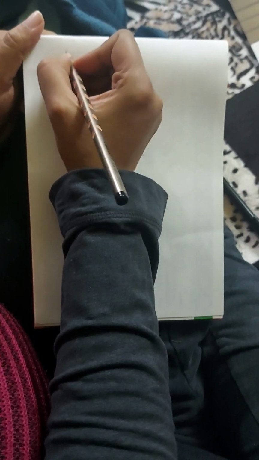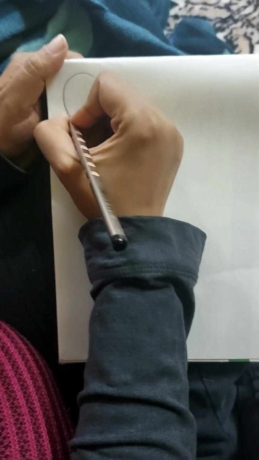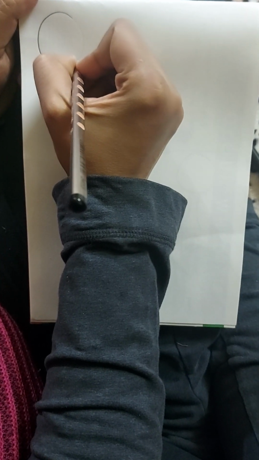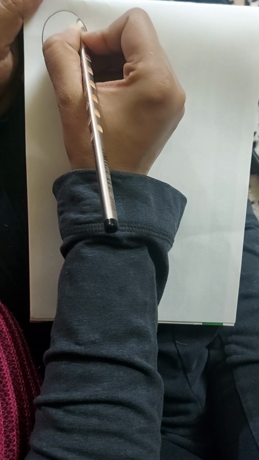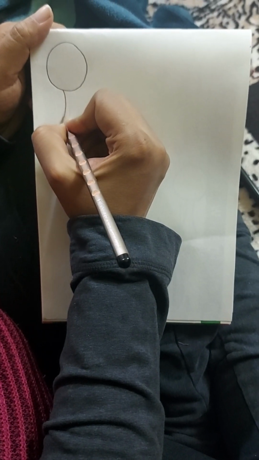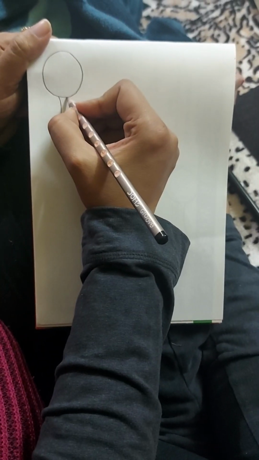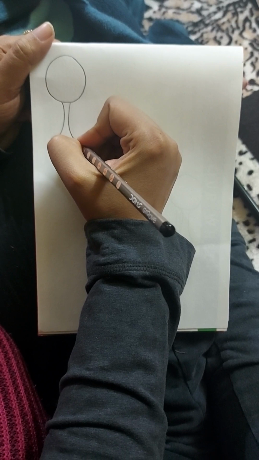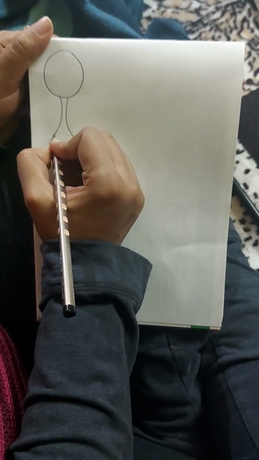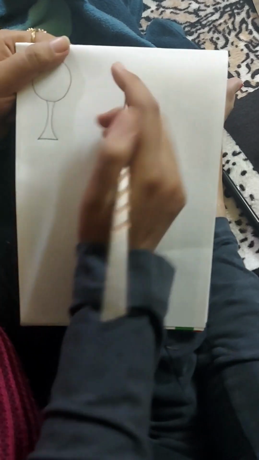First of all, I am drawing a tree by using a shape of circle. First of all, we will draw a circle like this. Now I am drawing a stem. Look, this tree is so simple and it's looking very pretty.